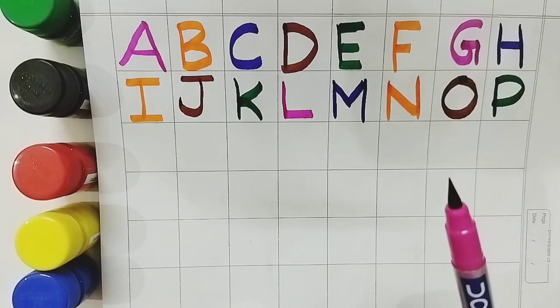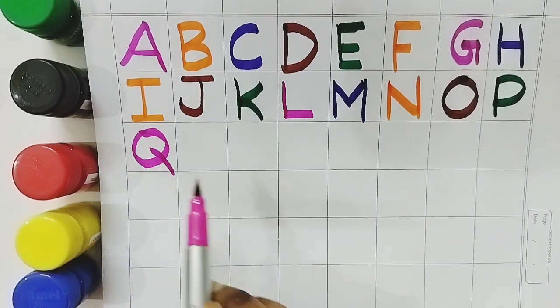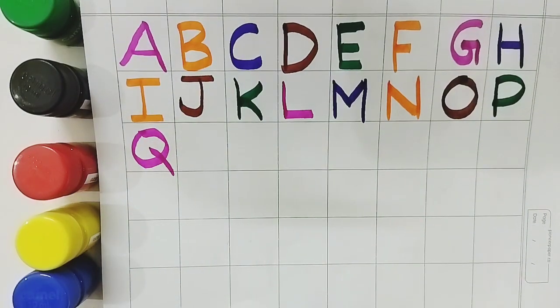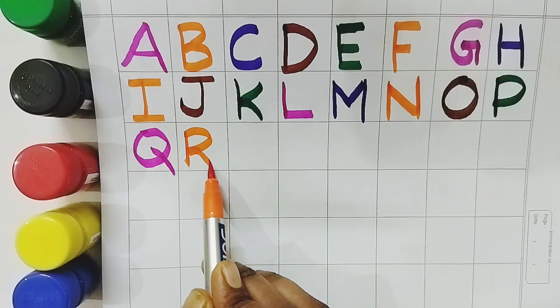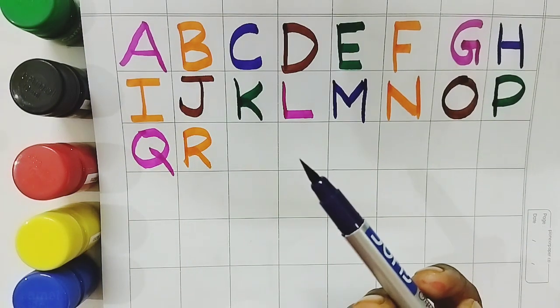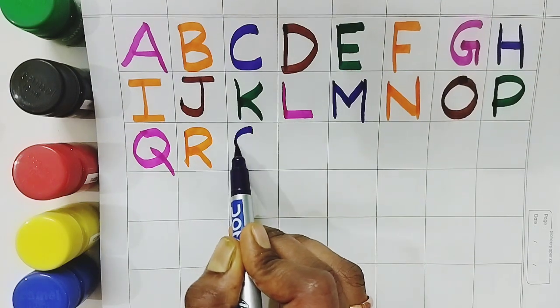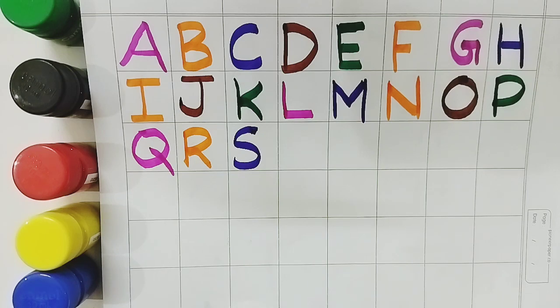Pink color. Q. Q for queen. Orange color, R. R for rose. Purple color. S. S for sun.